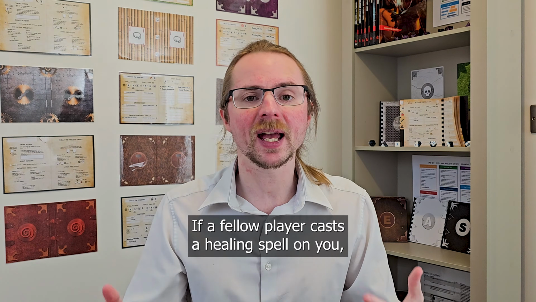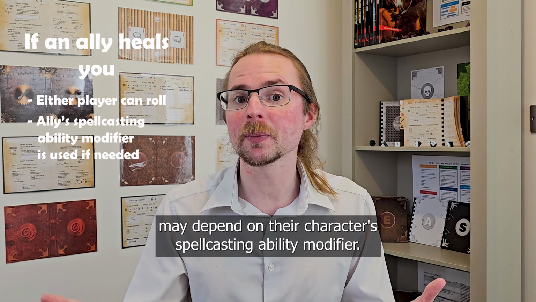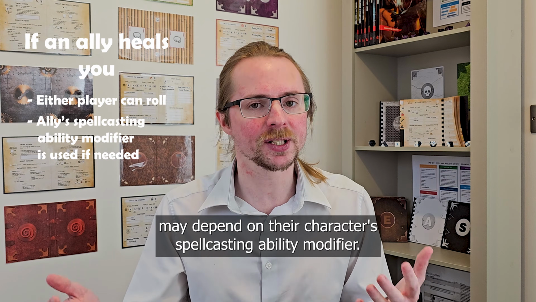If a fellow player casts a healing spell on you, then they may roll the dice or they may ask you to, and the bonus may depend on their character's spellcasting ability modifier.